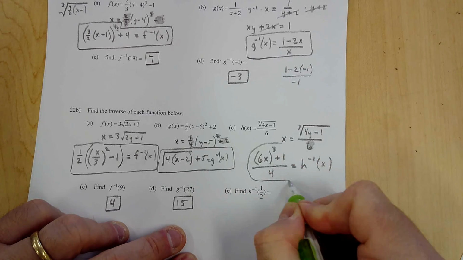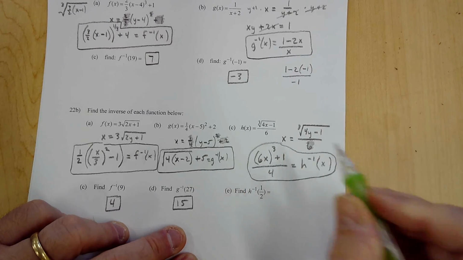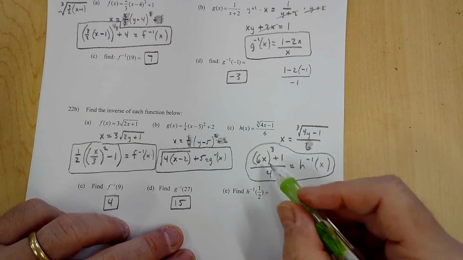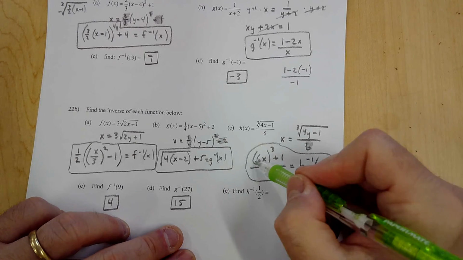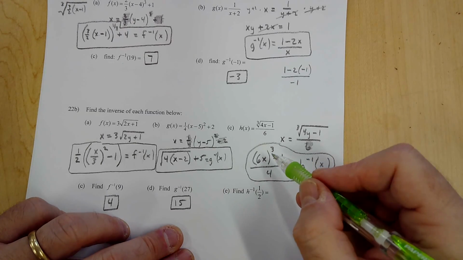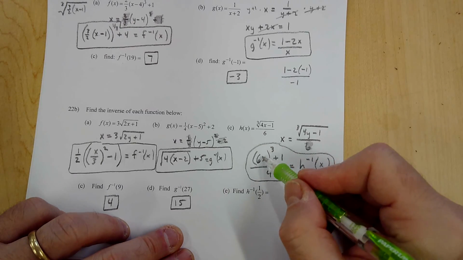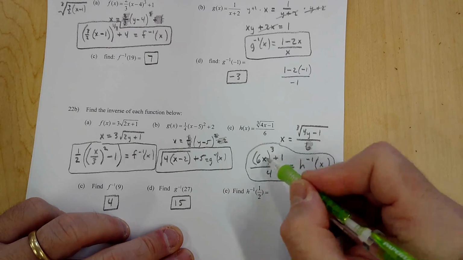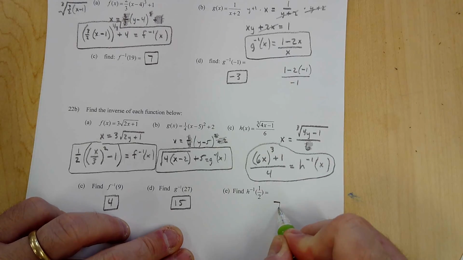Okay. There was our inverse. That wasn't too bad, I hope. Now I got to stick 1/2 in here for x. 6 times 1/2 is 3. 3 cubed is 27. 27 plus 1 is 28. And 28 divided by 4 is 7.